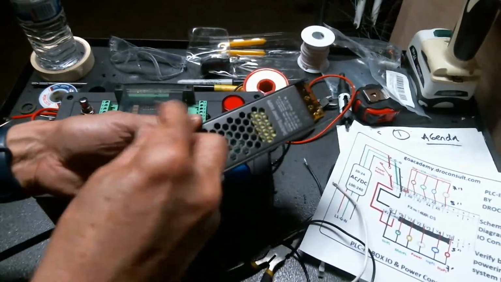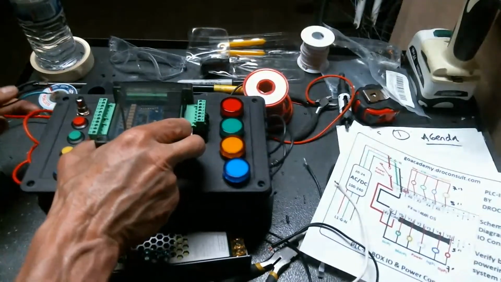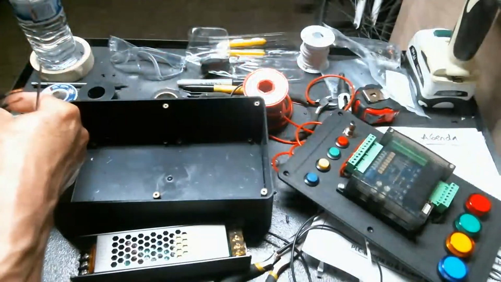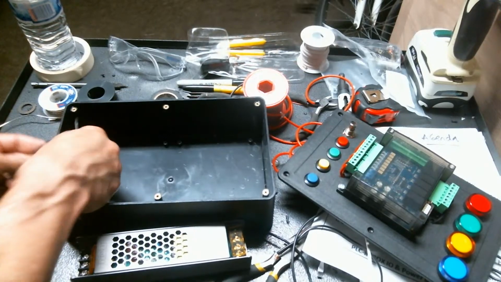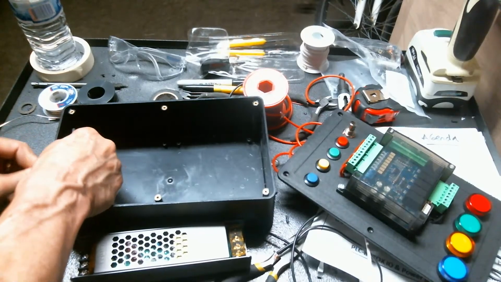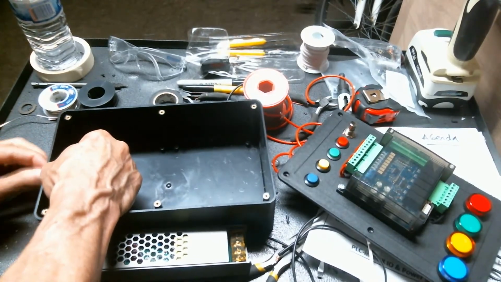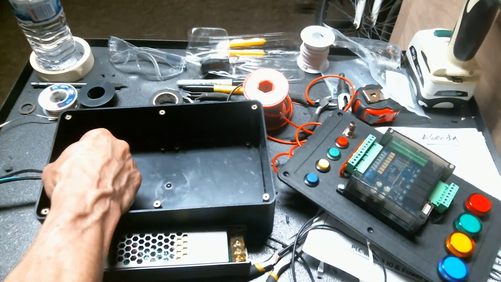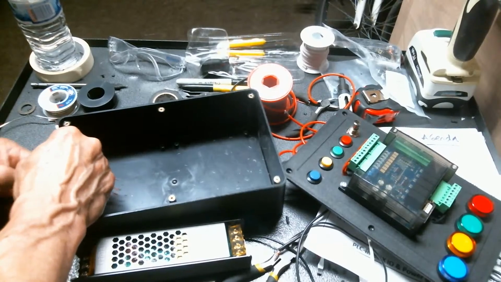Okay, because I already did some testing on this. And what I'm going to do is bring these wires inside the box.